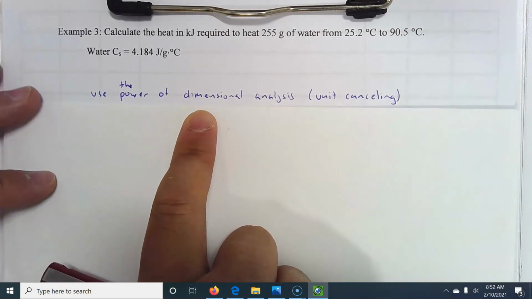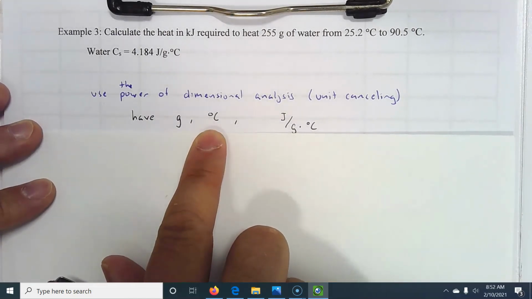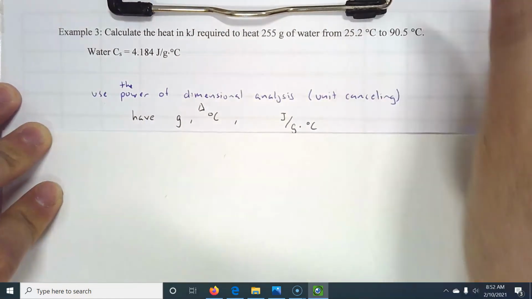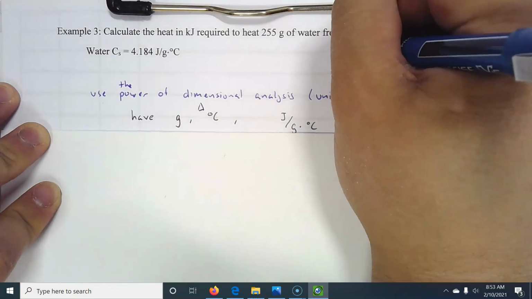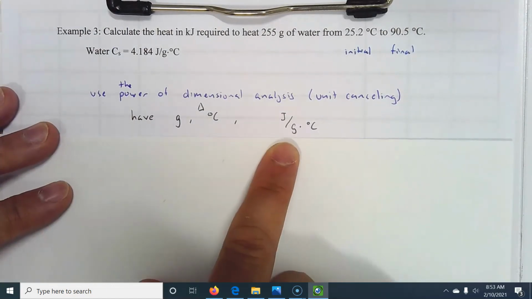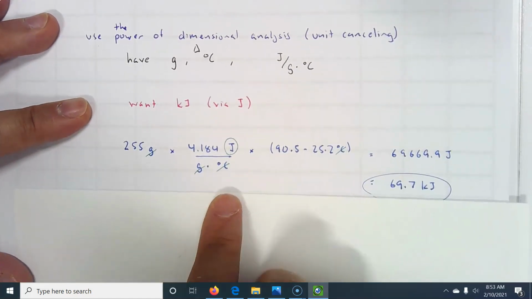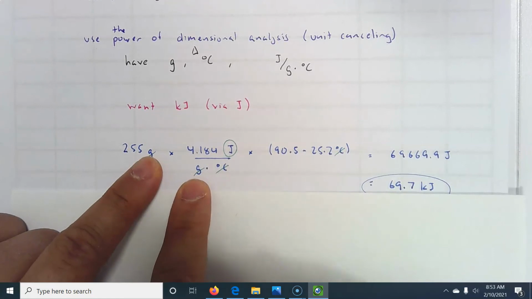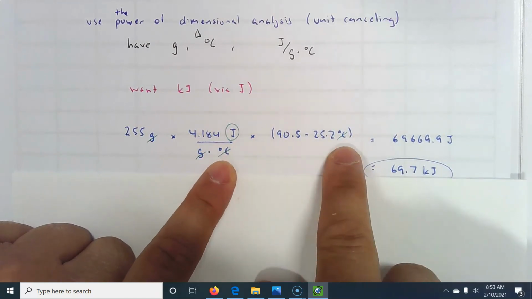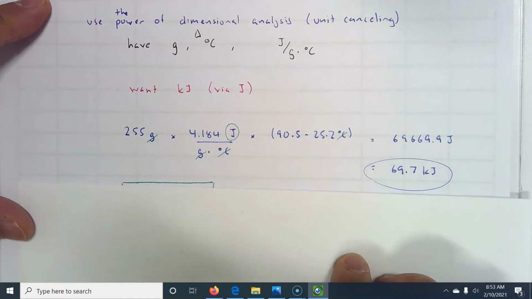We're going to use the power of dimensional analysis, unit canceling. And so I have these terms. I have grams, I have degrees C, and actually this is really delta, final minus initial. Final temperature, this is the initial. So delta temperature is going to be positive. And I'm given the specific heat capacity with these units. Start with some data, 255 grams. So when I multiply that by the specific heat capacity, I'm able to get rid of grams, because my goal is to get joules. And then when I multiply this by the delta T, I get rid of Celsius, and I'm left with joules. So the joules is pretty big. I'm going to convert it to kilojoules by moving the decimal 3 places to the left.